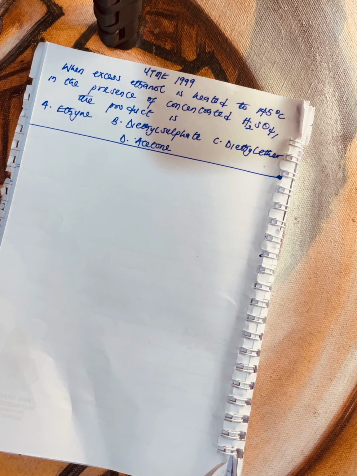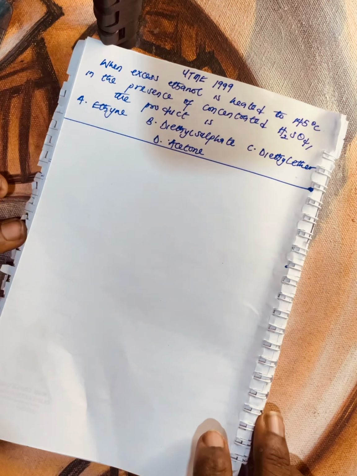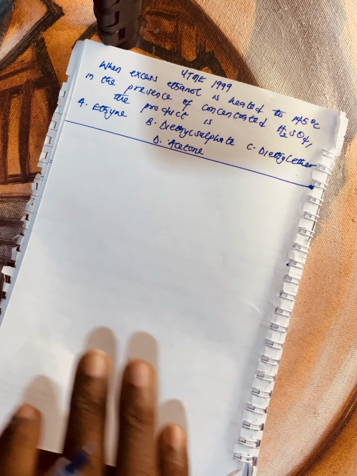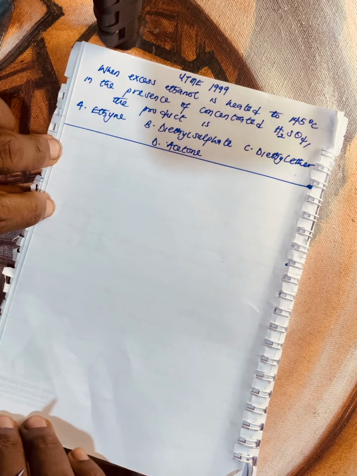So this is another question from JAMB in 1999 that says, when excess ethanol is heated at 145 degrees Celsius in the presence of concentrated H₂SO₄, the product is: A, ethane; B, diethyl sulfate; C, diethyl ether; and D, acetone. So let's see what happens here.